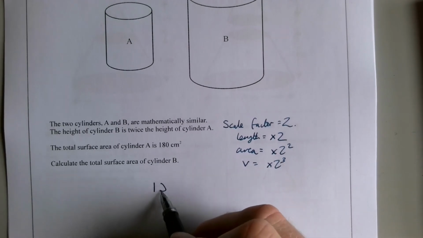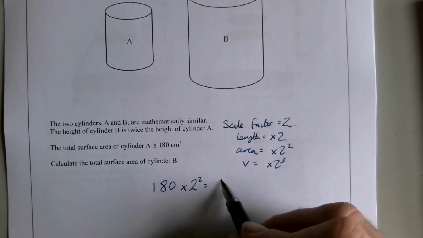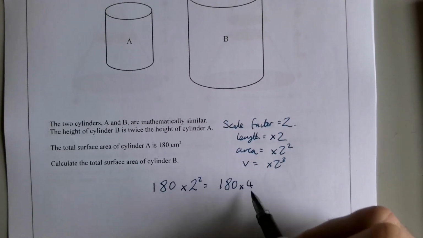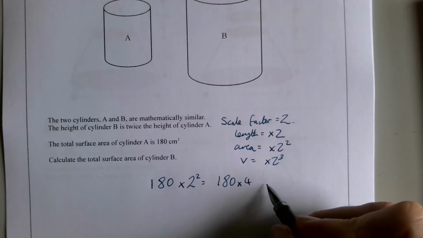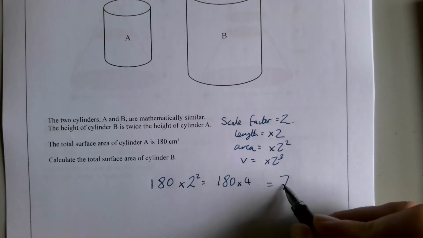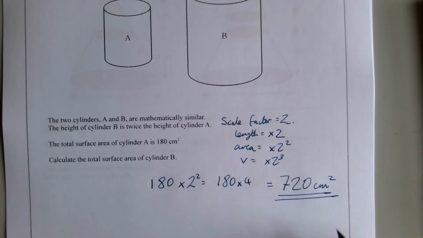So if we had 180, we're going to do 180 times 2 squared, which is 180 times 4. Double 180 is 360, times it by 4 is 720 centimeters squared. And that's all that is.